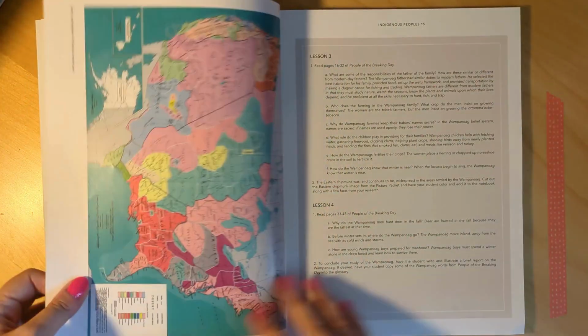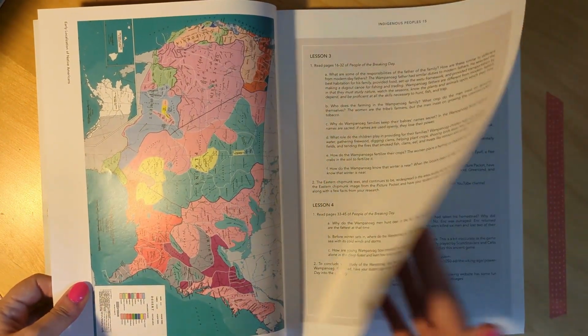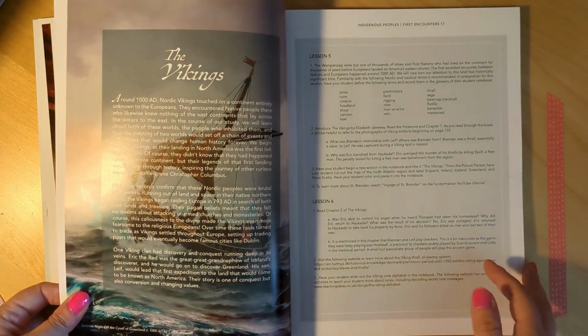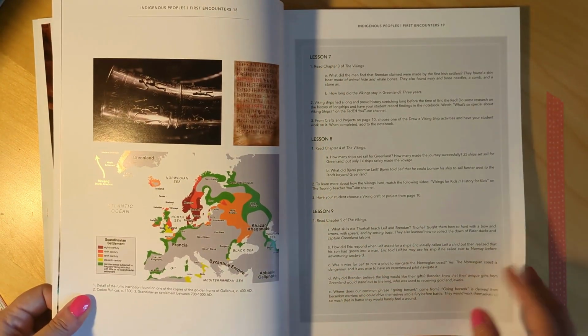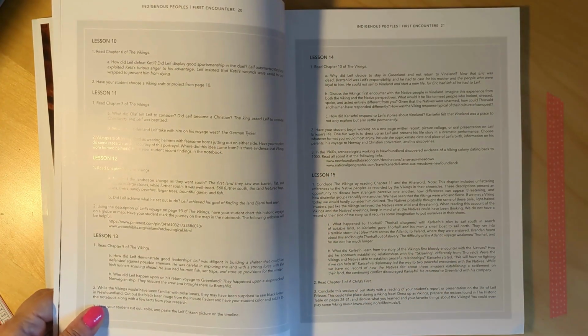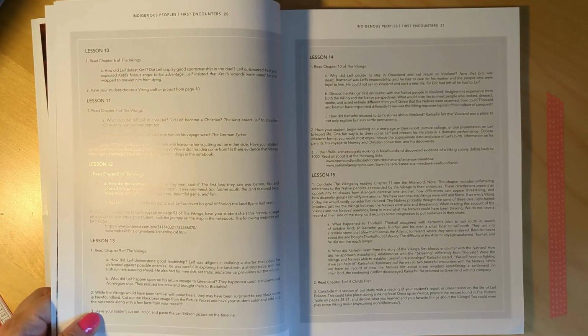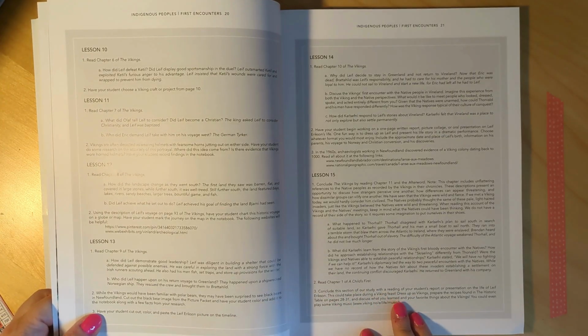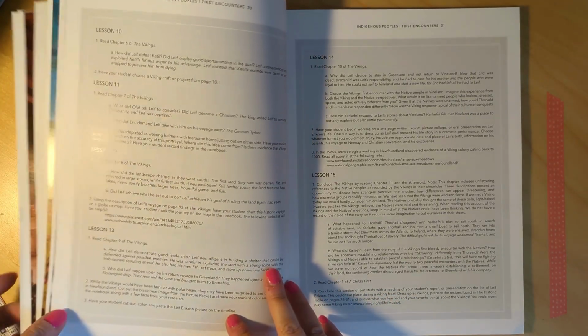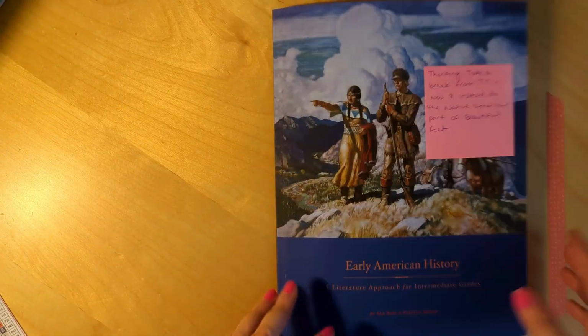And if you've never used Beautiful Feet before, it is what it says. It's really beautiful, and I really like how they have their stuff laid out. We've only used it in nature study before, but I honestly love their nature study, so I wanted to give their history a try.